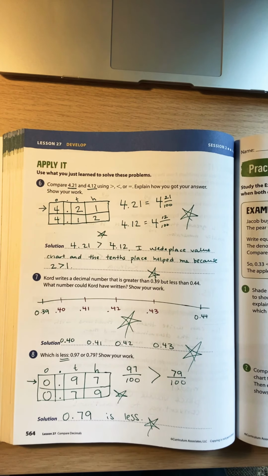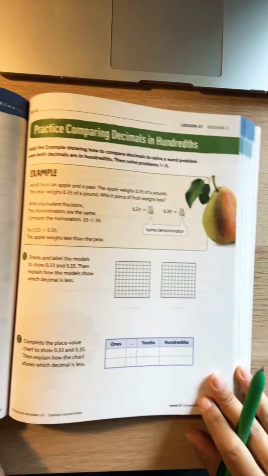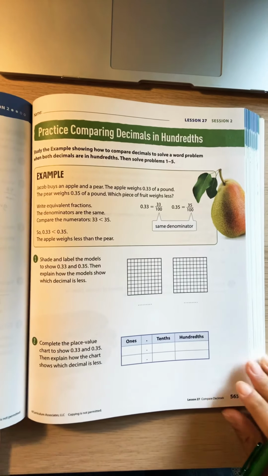Okay, pause it on that page if you need it. We've just got the practice page left. So it's just front and back. We've got this. Okay, sample problem's done. We don't have to worry about it.